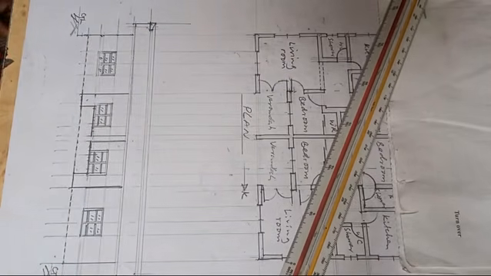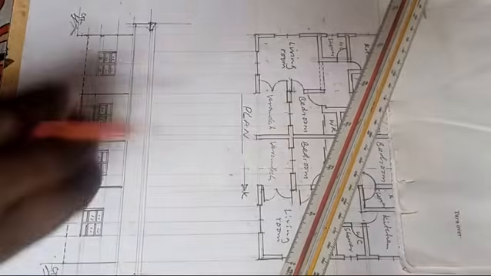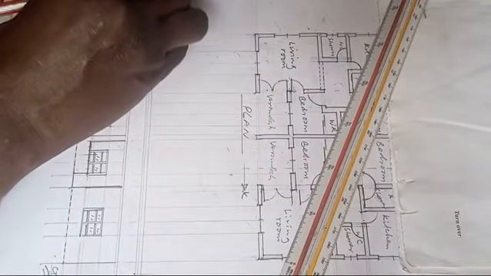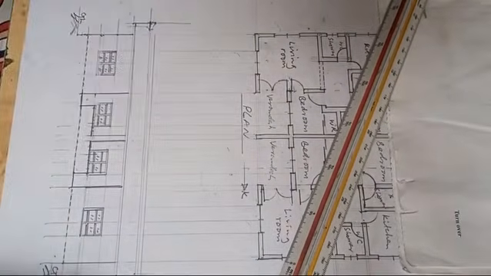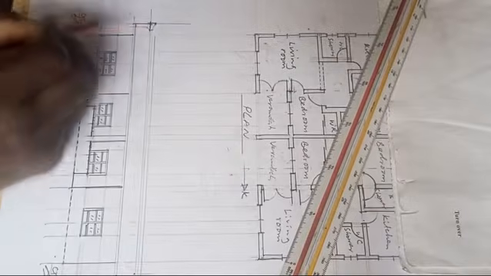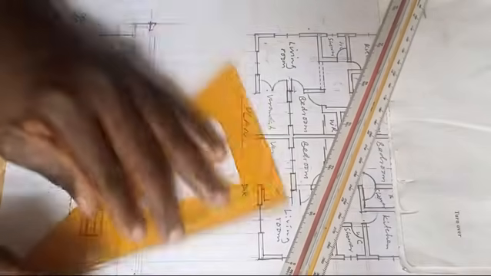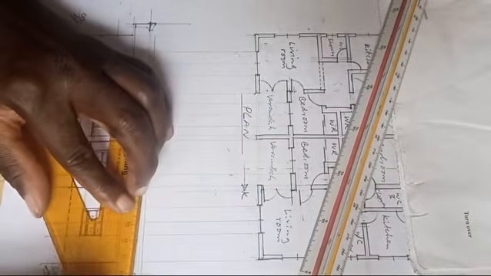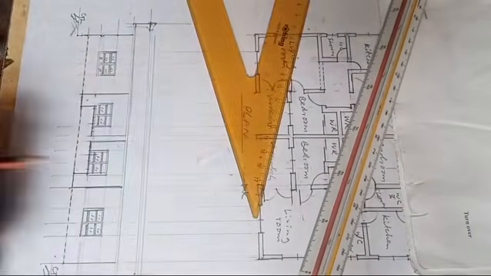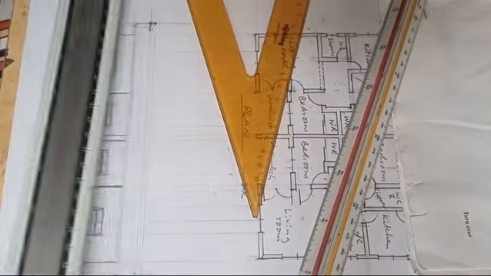So when you are looking at it from outside, actually you will not see this one. You only see the 300 high. It is when we cut section that we'll be able to see the one inside. So let us just leave it at this.